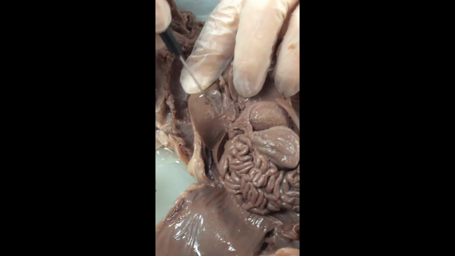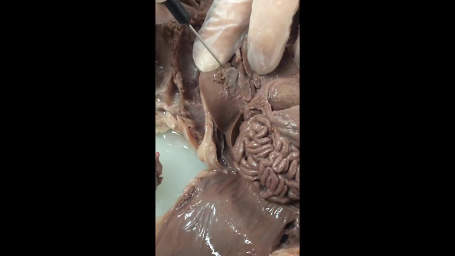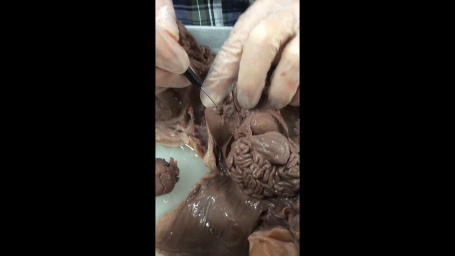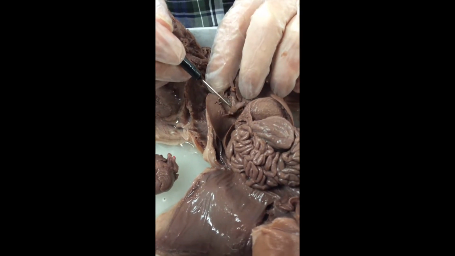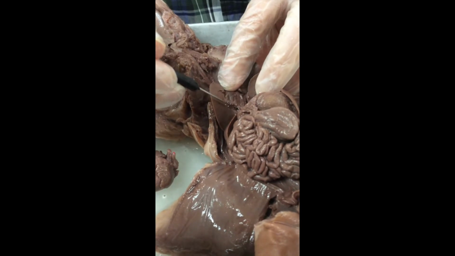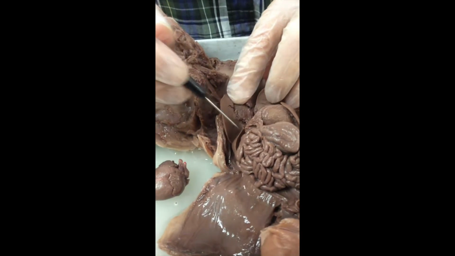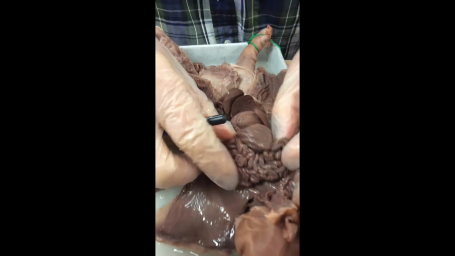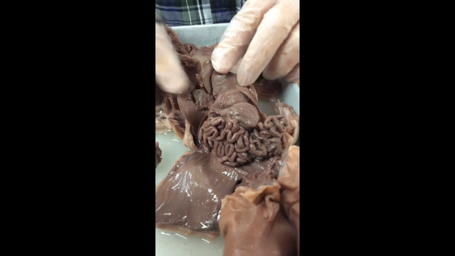And embedded on the right side of the liver, right here, you can see that I'm teasing out a little bag. That is the gallbladder. And that gallbladder stores extra bile. If we track that gallbladder, it's got bile ducts that lead down to eventually dumping into the small intestine. All this stuff is small intestine. And bile is needed for digesting fat.